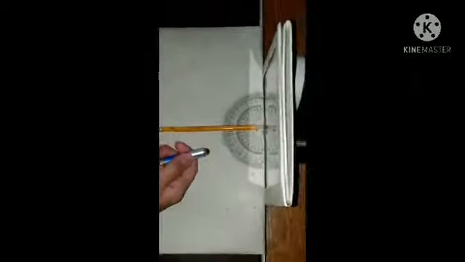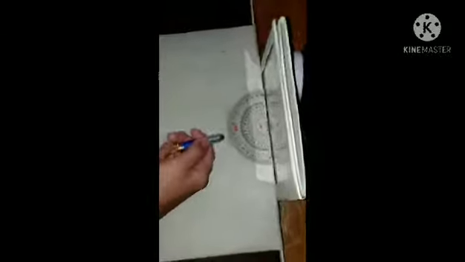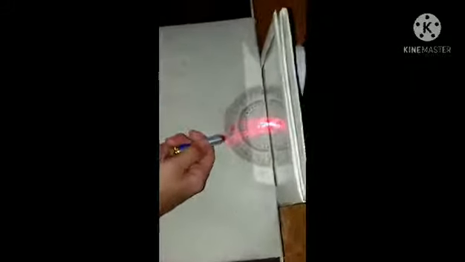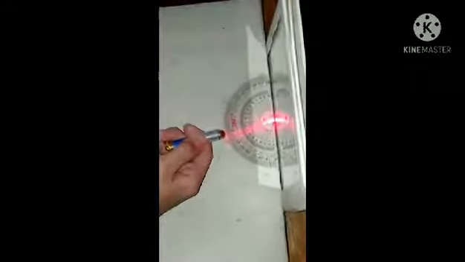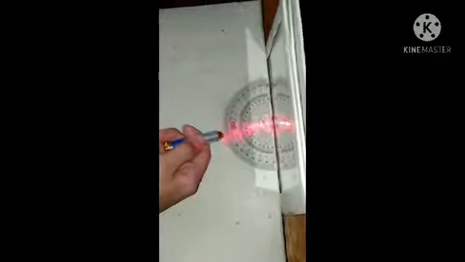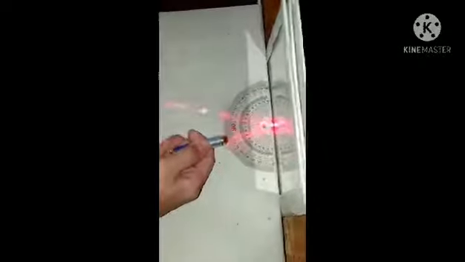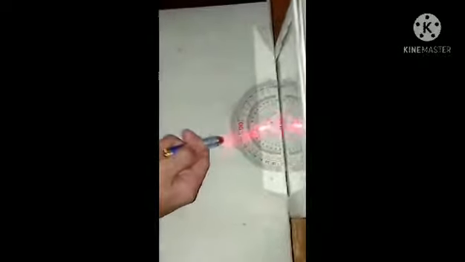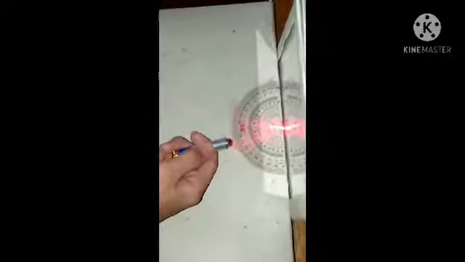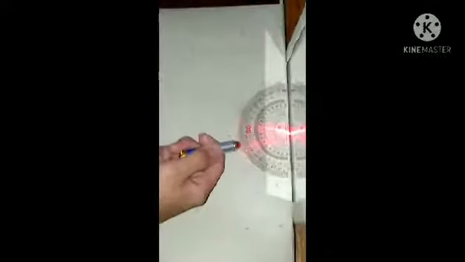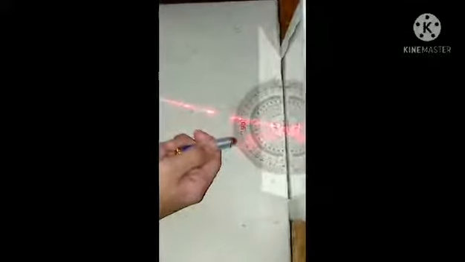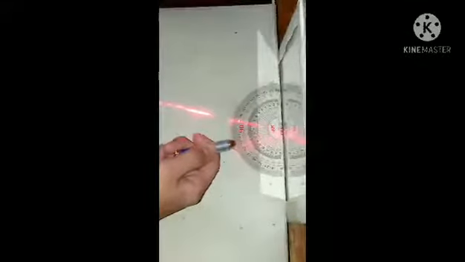To get the reflected ray, we need to point the laser to the mirror. As we can see, it reflected to the degree that we point.